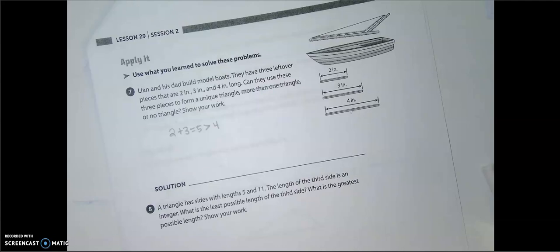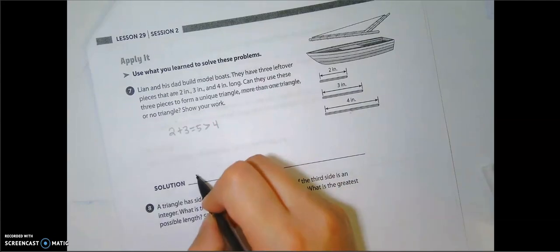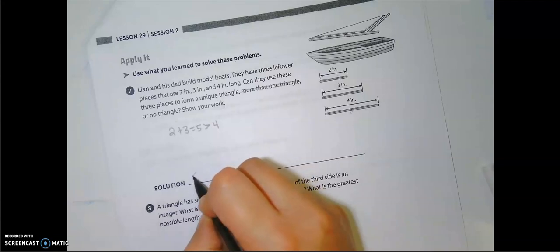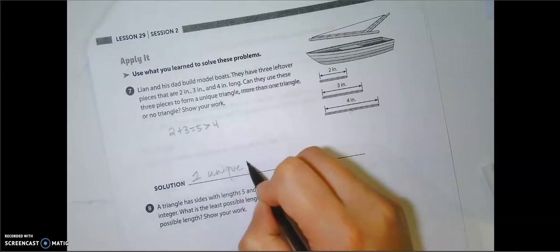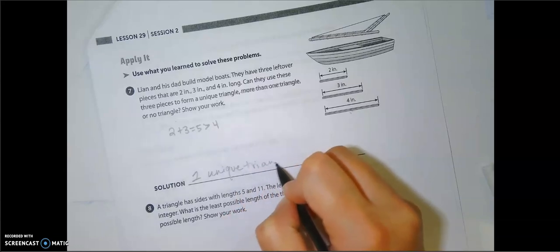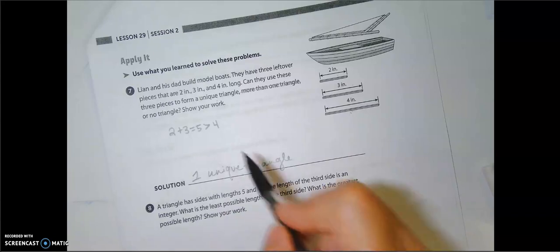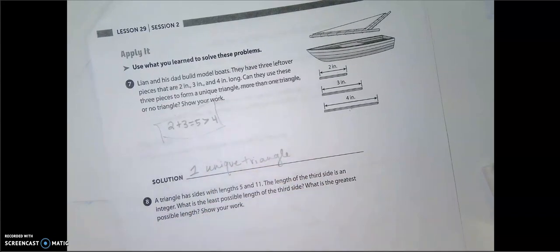And it is. So since 2 plus 3 is greater than 4, we can create one unique triangle. I'm going to start work right there. That's it. If it would have been less than 4, we would say no triangles.